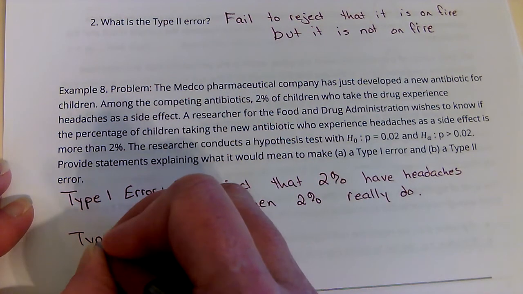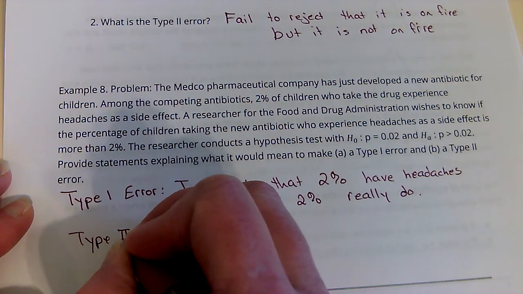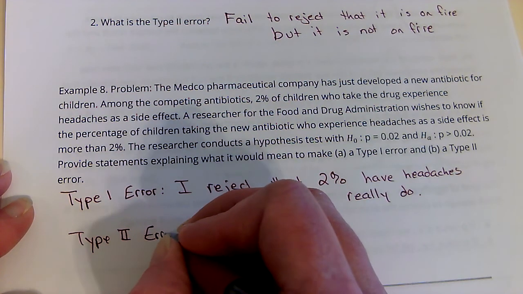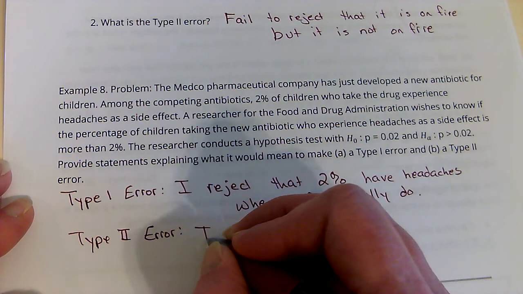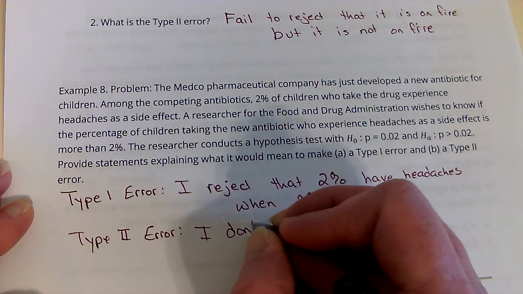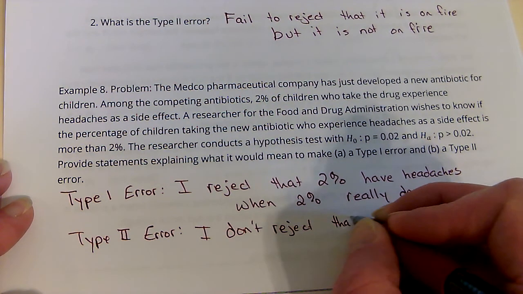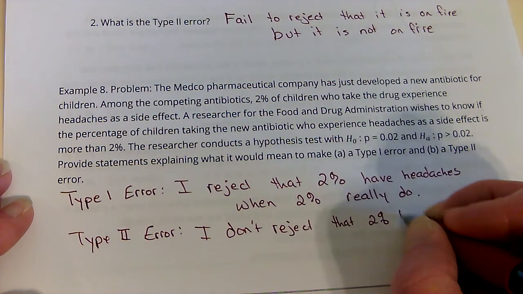A type 2 error: I don't reject that 2% have headaches.